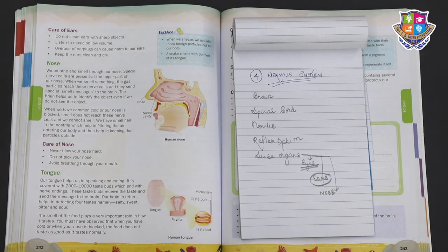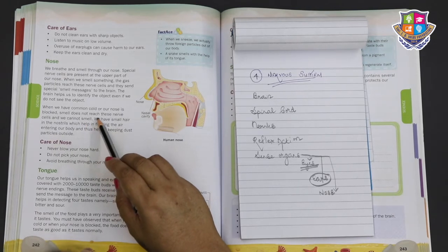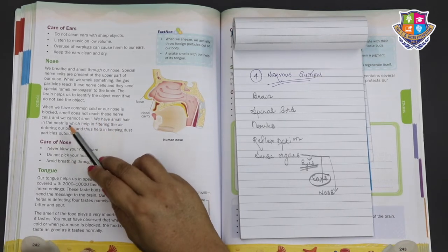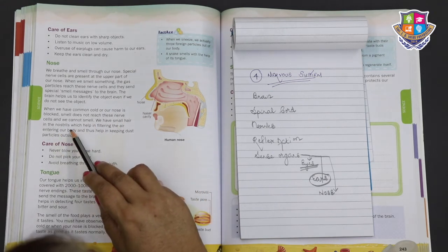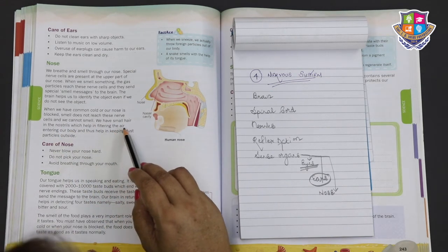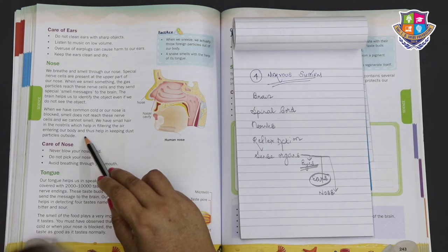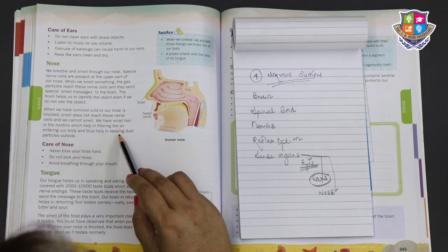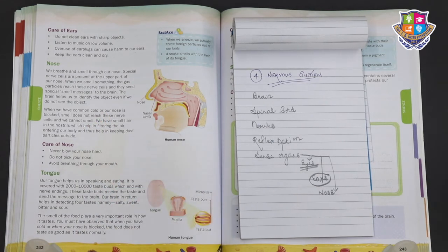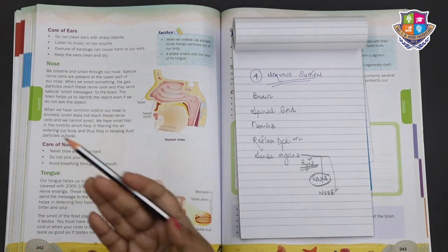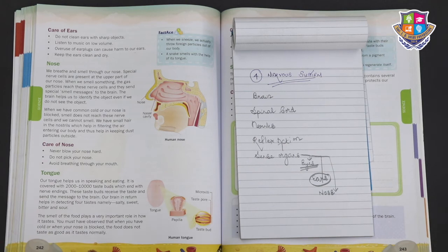When we have a common cold, our nose is blocked. Smell does not reach these nerve cells and we cannot smell. We have small hair in the nostrils which help in filtering the air entering our body and thus help in keeping dust particles outside. That was great information, children. Draw the human nose and label the parts.